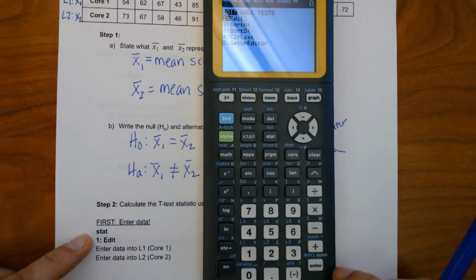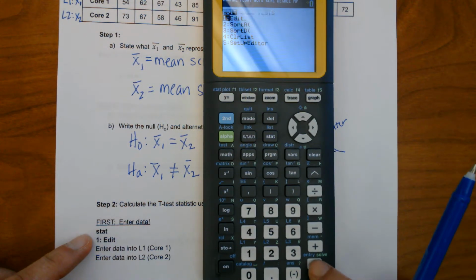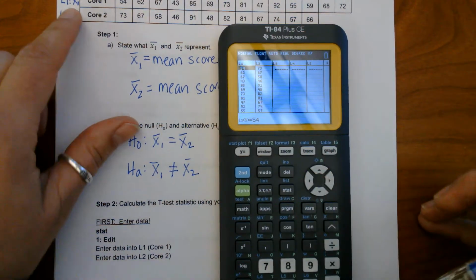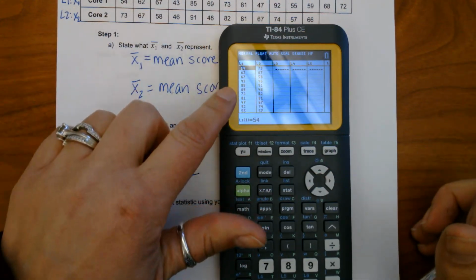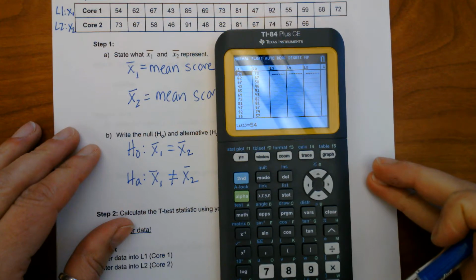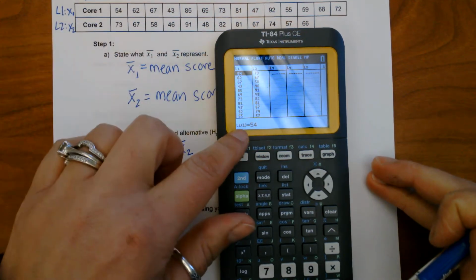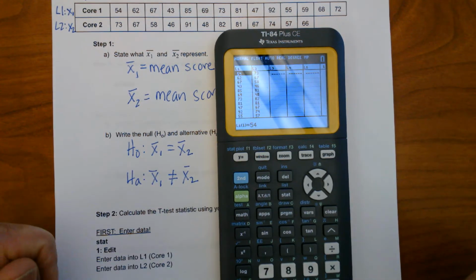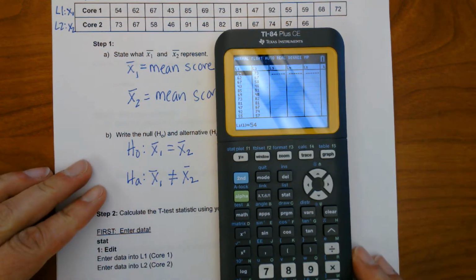You're going to be pressing your Stat button, and then you're going to be pressing Edit. Now, in here, you're going to be putting your L1. Notice it is already in here just to save us time. So L1 is core 1 and L2 is core 2. So please put your data in, pause the video, and then you may come back. So again, that was Stat, and then we just went to Edit.